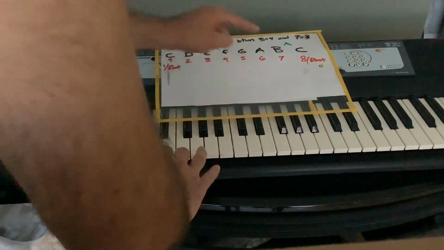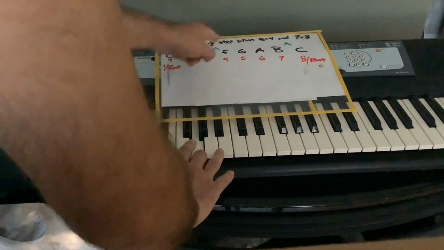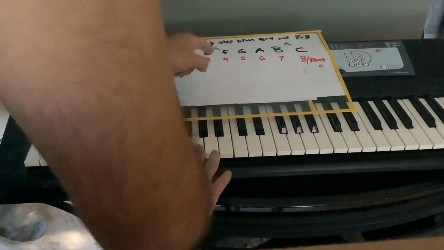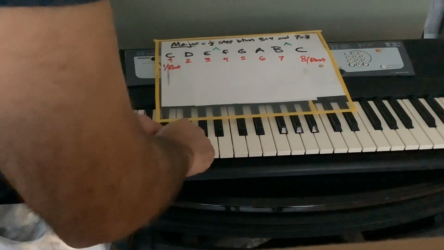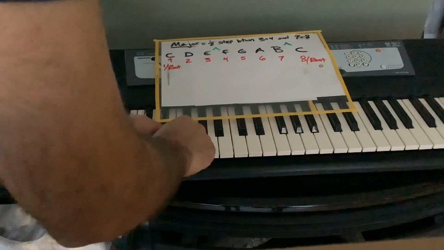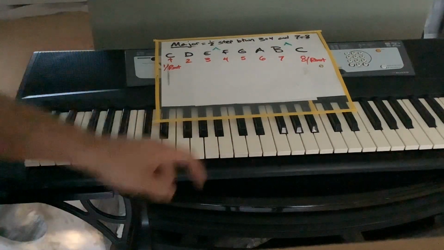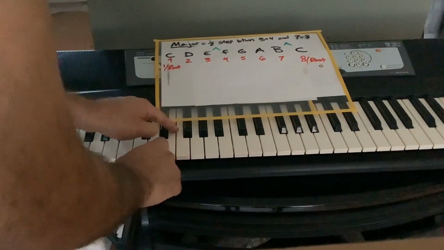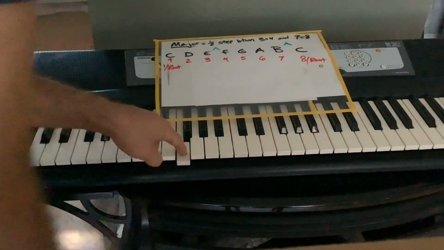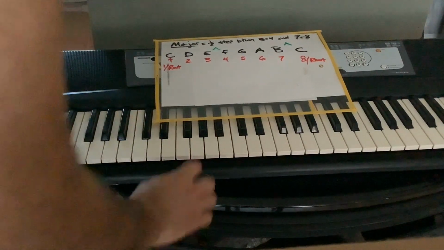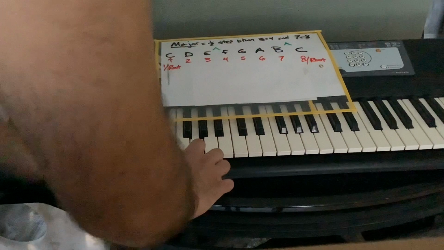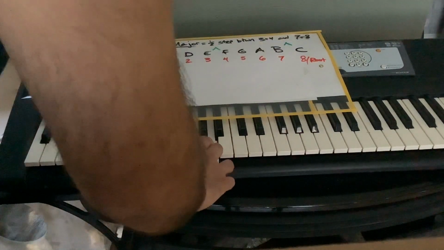Now let's look F to G. That's a whole step. And again, if I have this black key here, if I'm skipping over that, that's the whole step. I didn't have a black key here, so white to white becomes a half step. So we're on G. Now we're looking G to A. That's a whole step. That works.